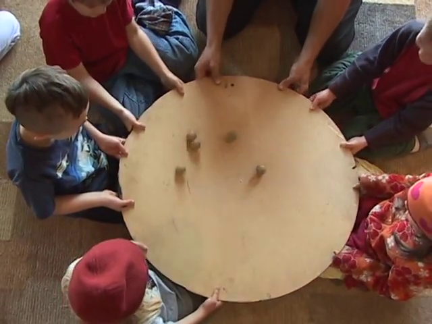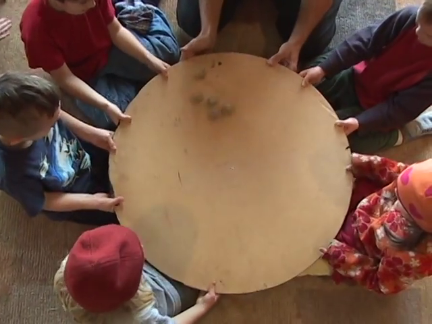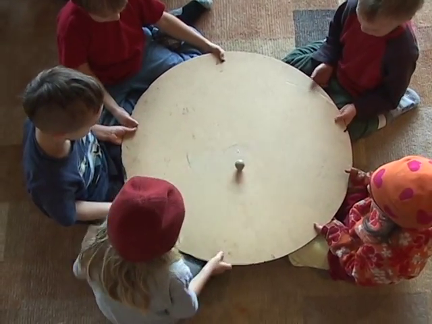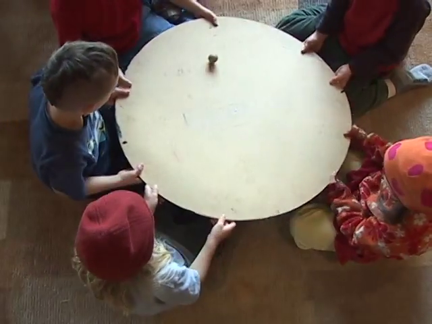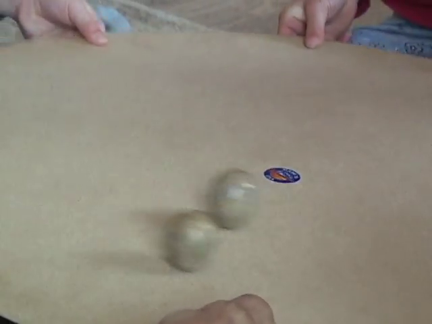Okay, now if you can bend the board, you want to get these eggs to collide. When eggs collide, they'll travel together as a pack. That's kinetic energy. Okay, so see how this egg is... Just gotta keep it spinning. By bending the board just a little bit with our thumbs, try to get these eggs to collide.